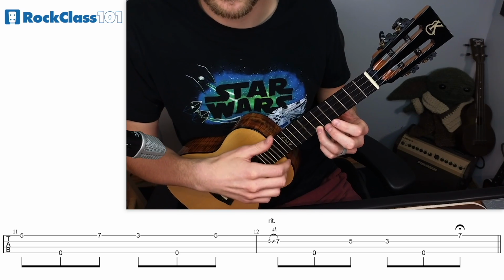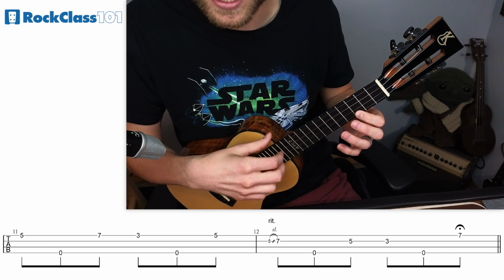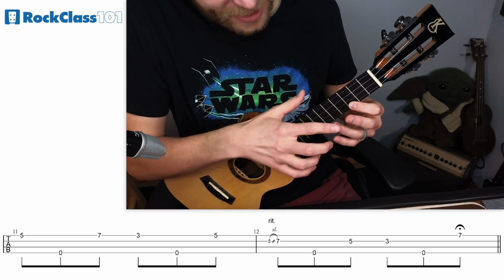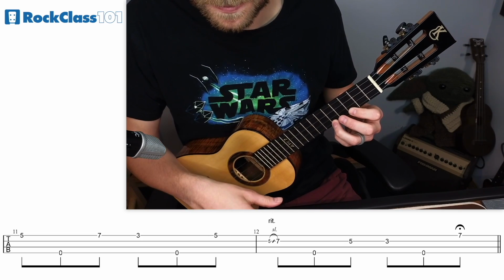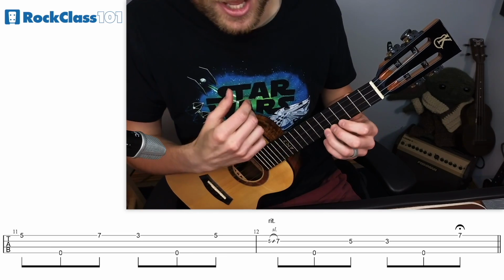And then I'm going to go down to 3 on the A. You can just use your index finger here. Then play open on the G. And then we're going to play 5 on the A. I like to use the ring finger here. So in time, that measure, much easier than 9 and 10. Should sound something like this.